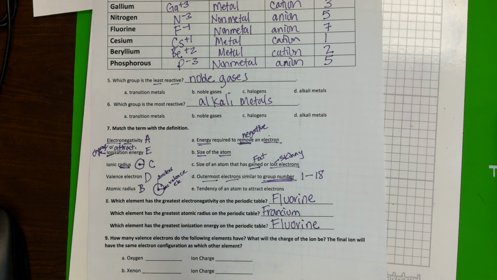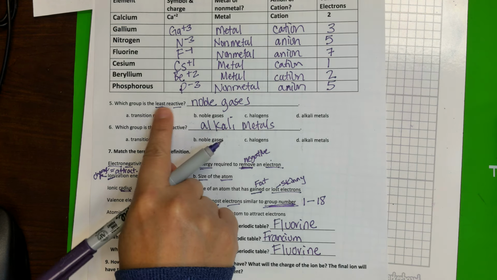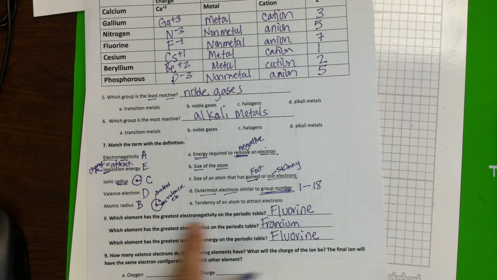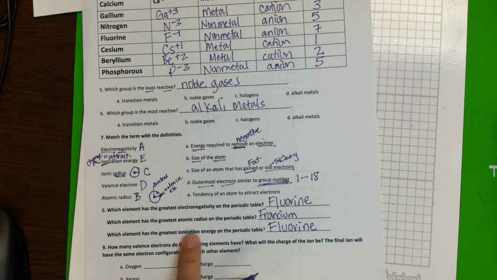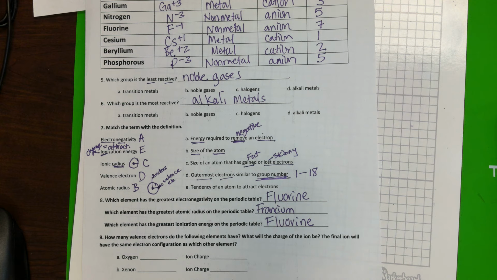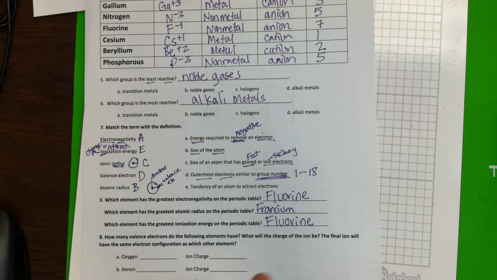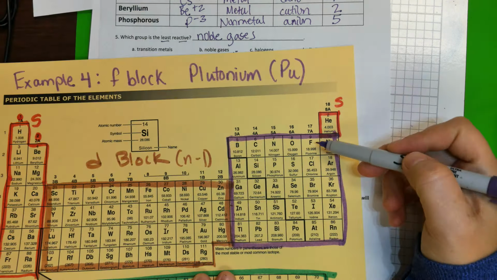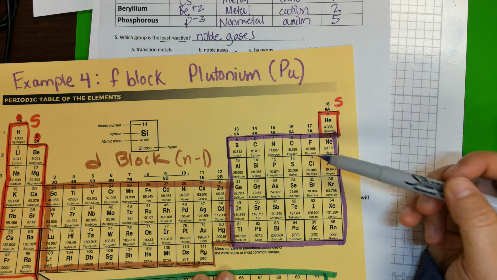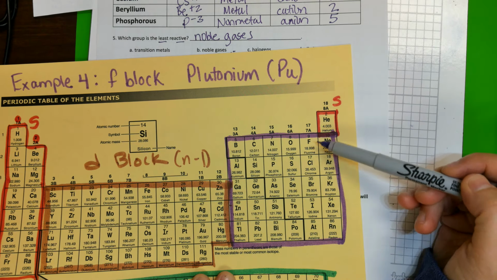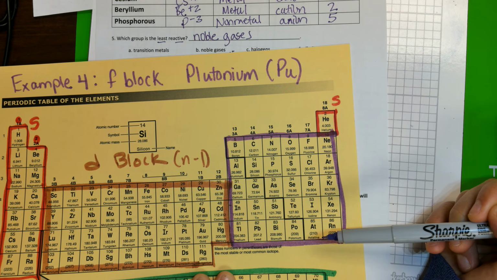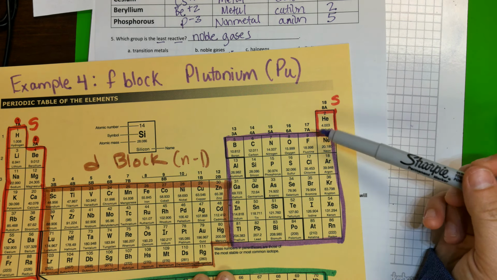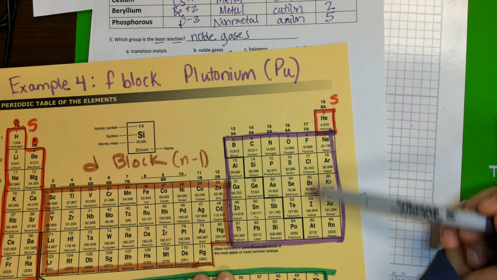Okay, now it can't be gases, you guys, because remember, gases don't react. They don't have any electronegativity or ionization energy. They don't have any attraction. So that's why it cannot be a gas. I know you probably have that in your mind. Again, it has to be somewhere in the halogens, because halogens are reactive. They're -1. They need 7, so they need to gain. So it's very, very highly reactive.